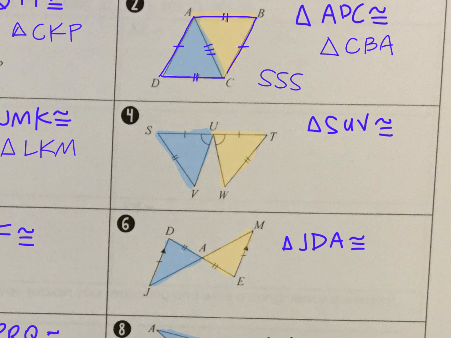Number 4, let's see. I've got an angle, side, side. Angle, side, side. And I've got an angle, side, side. Remember, yesterday in math, we talked about what we do not have in Happy Math Land are angle, side, sides, because look what word that spells. Not what we want.